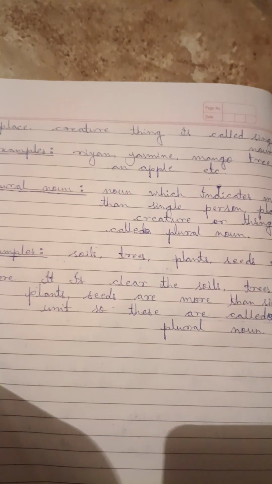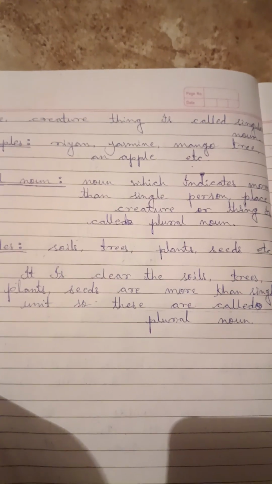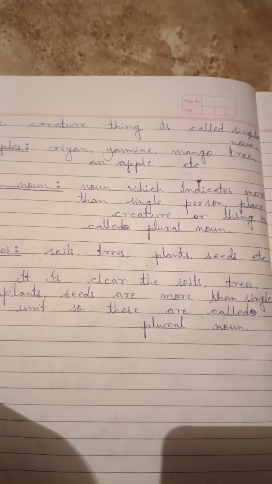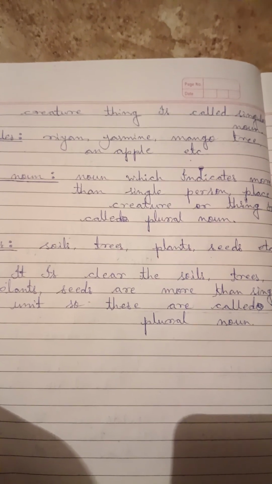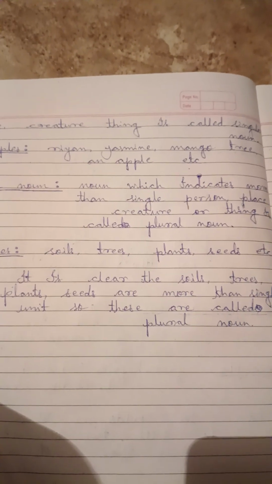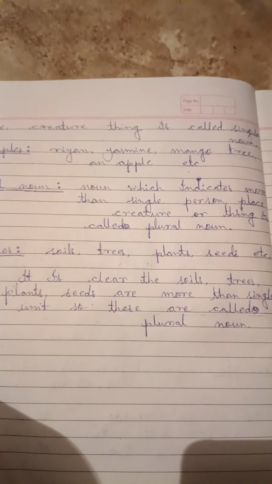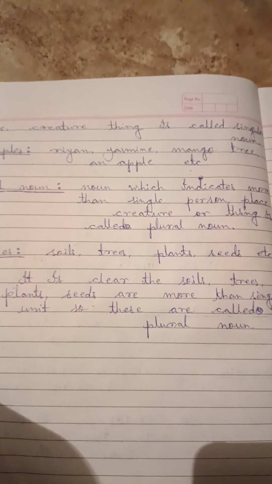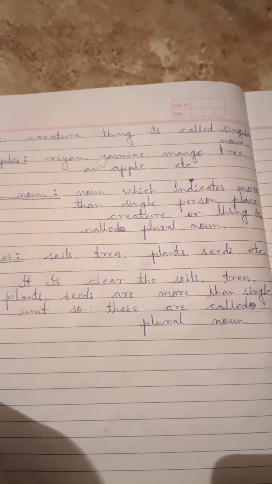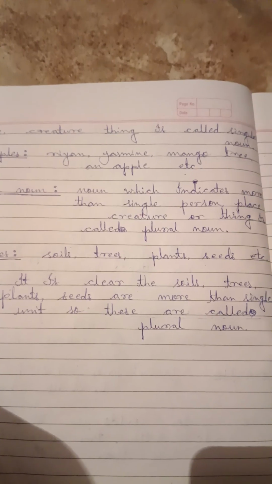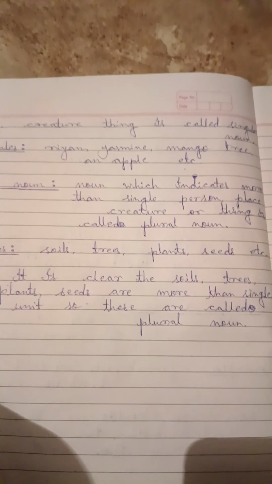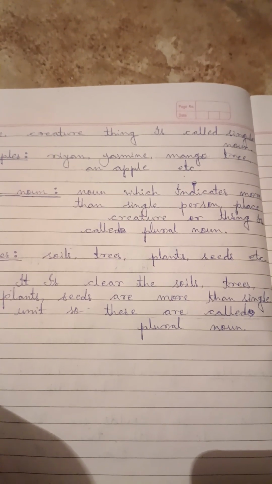Now let's get into plural noun. Noun which indicates more than a single person, place, creature or thing is called plural noun. Examples: soils, trees, plants, seeds, etc. Here it is clear that soils, trees, plants, seeds are more than a single thing or single unit. So these are the examples of plural noun.